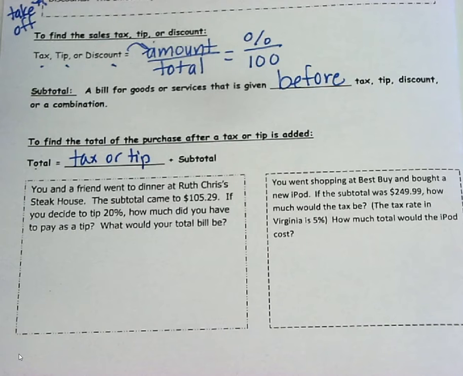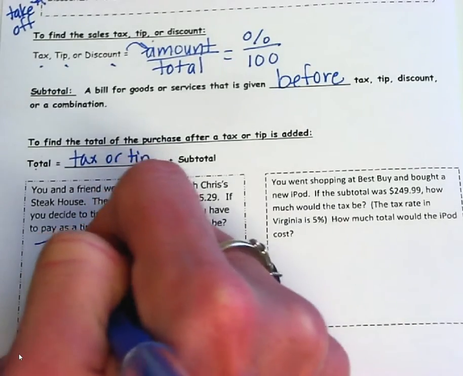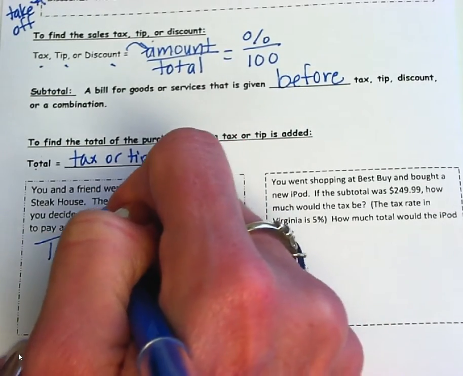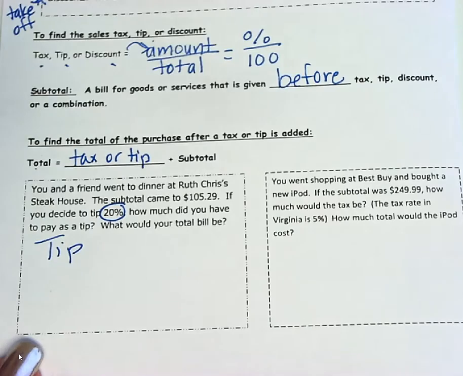So you and a friend went to dinner at Ruth Chris's Steakhouse. The subtotal came to $105.29. That would probably be low for this place. I think it would probably be a little more than that. If you decide to tip 20%, how much do you pay as a tip? And what would your total be? So the first thing we're going to figure out is the tip. So the tip, I know, is 20%. So circle 20%.